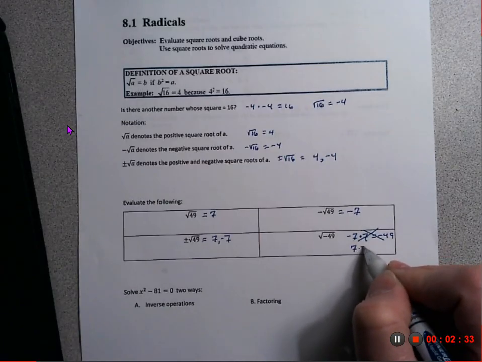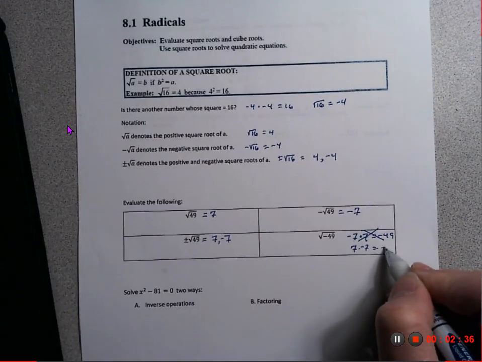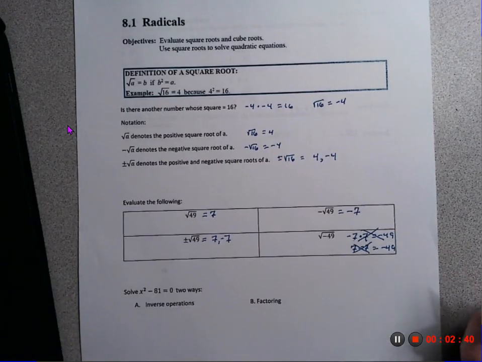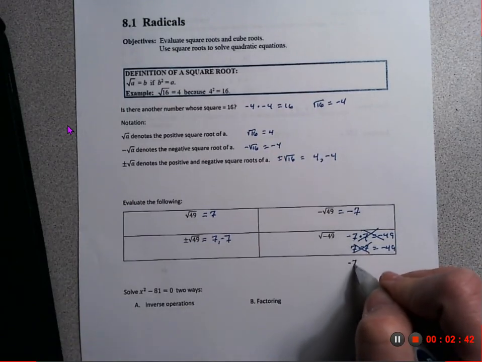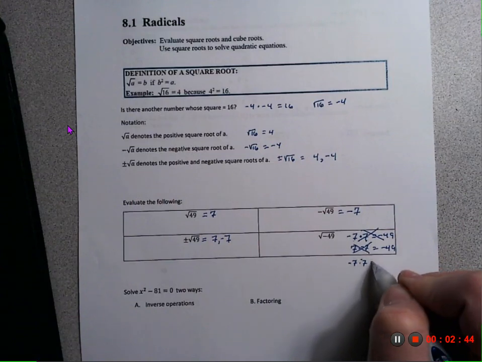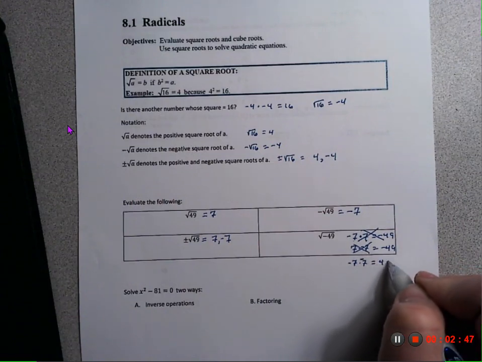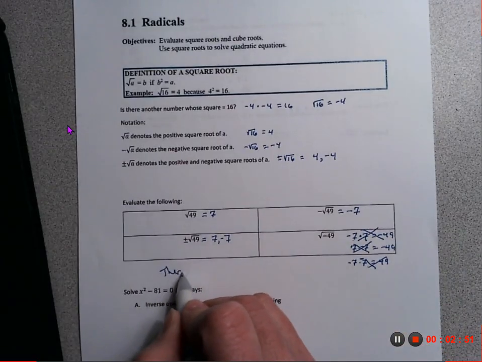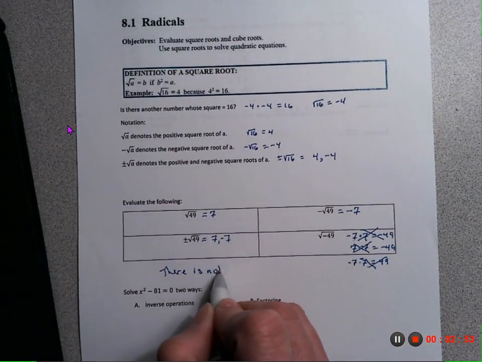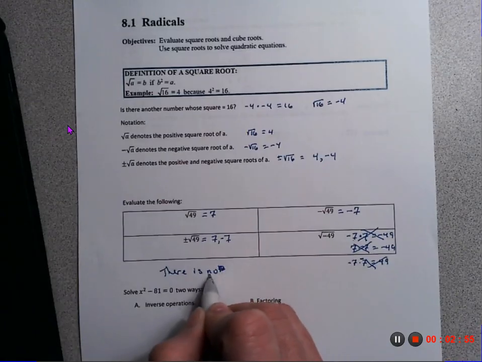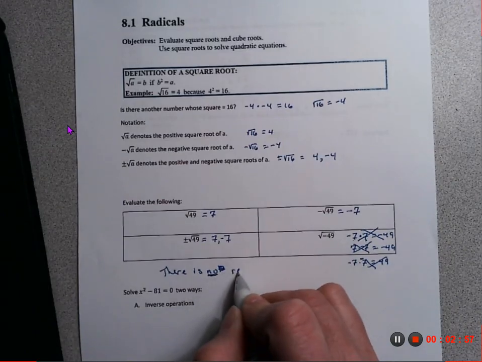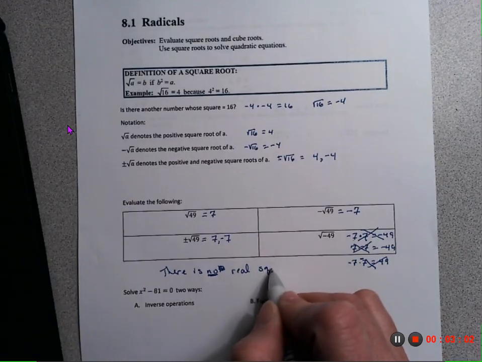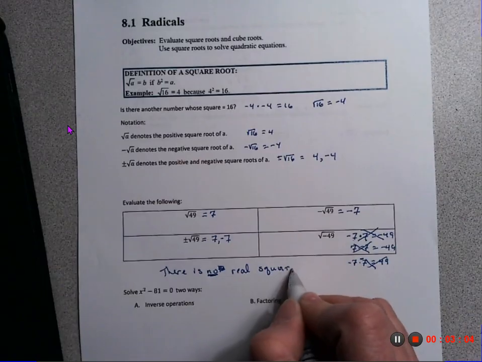What if I did it the other way? 7 times negative 7? That does equal negative 49, but those are not the same number, so that's not a solution. What if I tried negative 7 times negative 7? Well, that gives me positive 49, so that's not a solution. So the answer is there is no real square root of a negative number, because there are other numbers we don't know about yet.